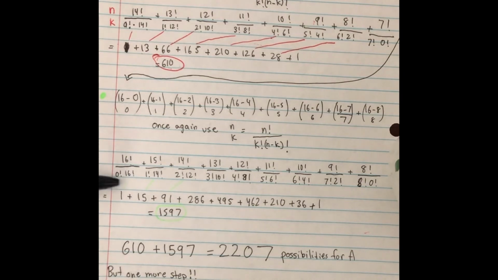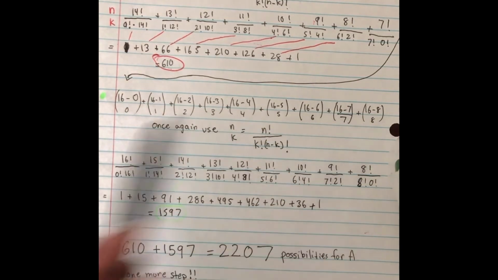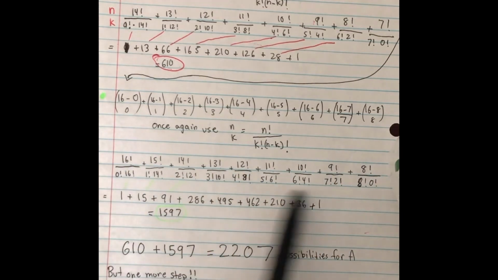And keep in mind 0 factorial is always 1. And same here. This is 15 because 16 minus 1 is 15. So that's 15, choose 1. So that's why it's 15 factorial divided by 1 factorial times 14 factorial. And you would do the same for all of these. And here's what we get.